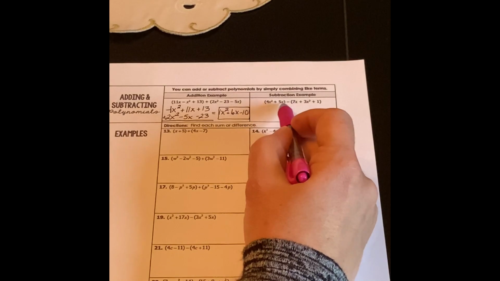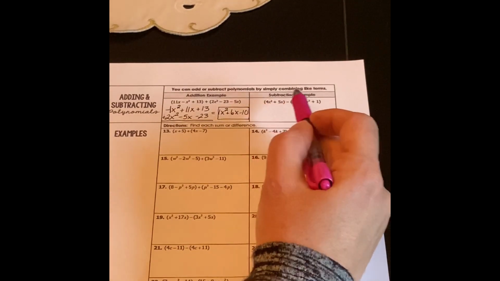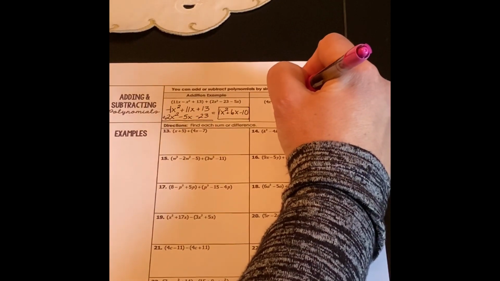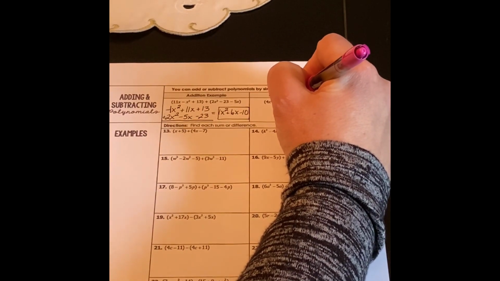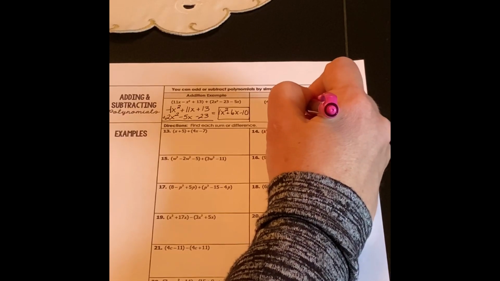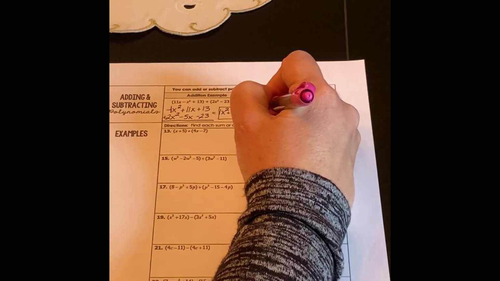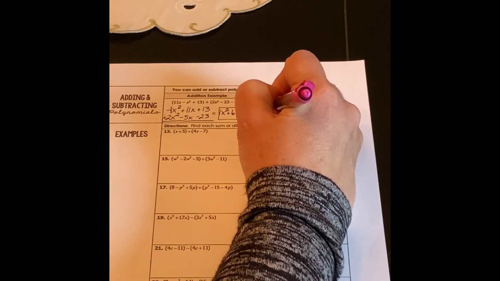With subtraction, your first polynomial isn't going to change. But when there's a minus sign in front, now you want to think of the distributive property. It's almost like there's a negative 1 squeezed in there. So we really need to distribute that negative 1 through that second quantity. And then, nice part, it becomes an addition problem. So my first polynomial isn't going to change. I'm going to leave it as 4x squared and positive 5x.